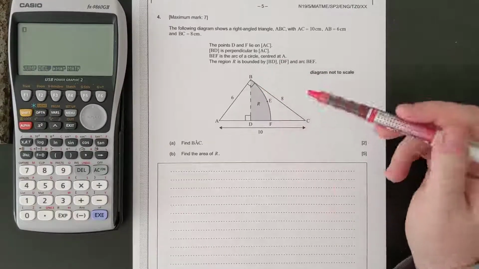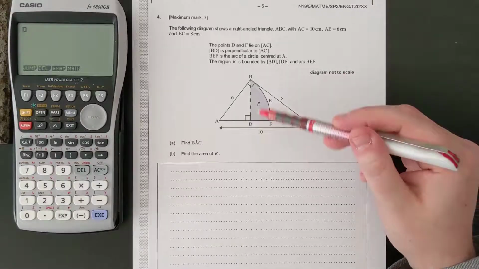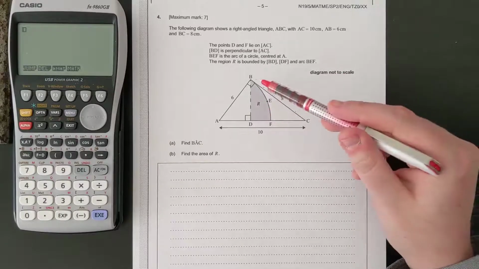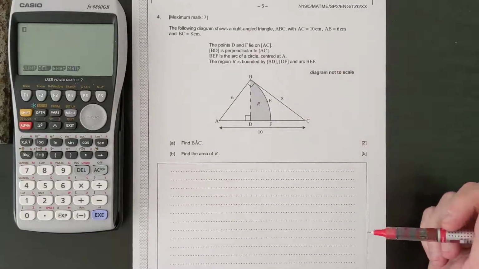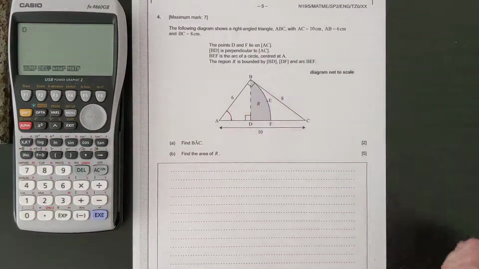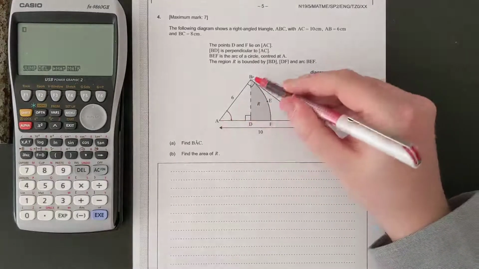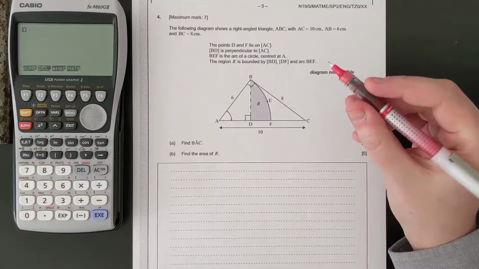BEF is the arc of a circle centred at A, and the region R is bounded by BD, DF, and arc BEF. All of that's labelled on the diagram for me, so I don't need to add anything. Part A, I'm told to find BAC, that's this angle here, and I note that in my larger triangle, I have all 3 side lengths.